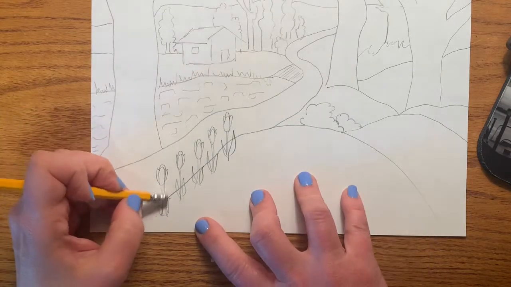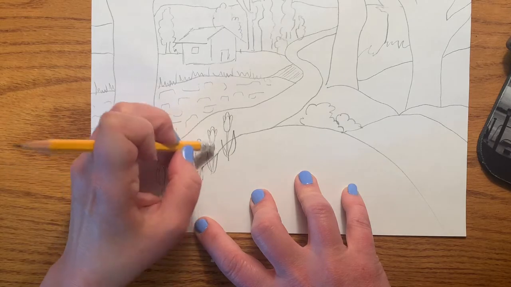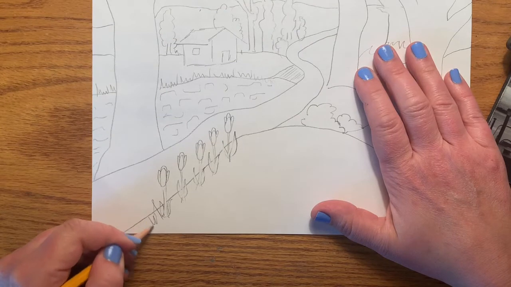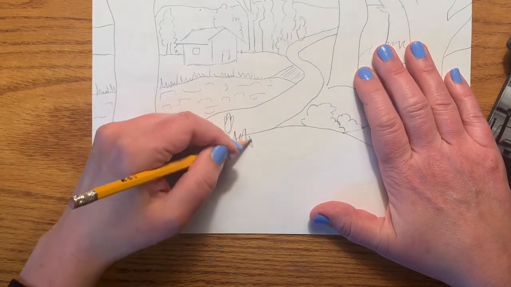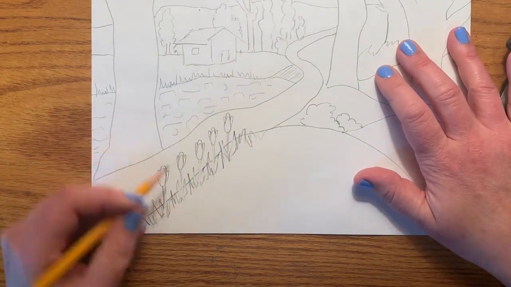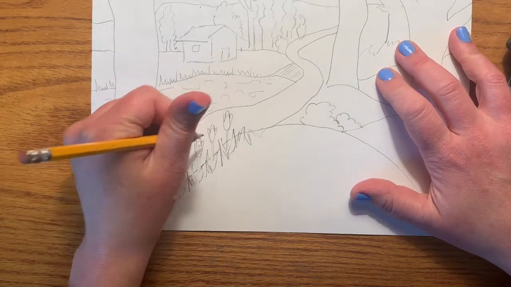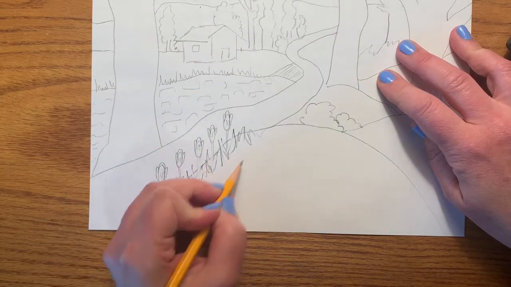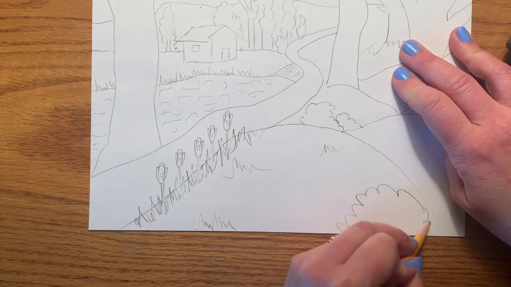Okay, and then anywhere where I have this path line, I'm going to erase. Okay, and then I'm going to put some grassy shapes there to fill in. All right, and then I feel like we just need, I'm going to put a couple of lines here, a little more grassy shapes in the foreground here. Maybe some more bushes.